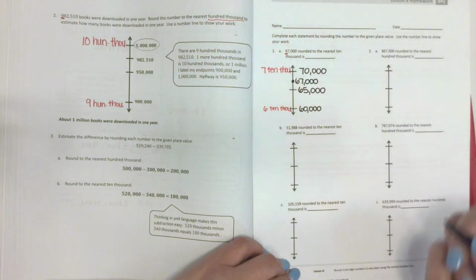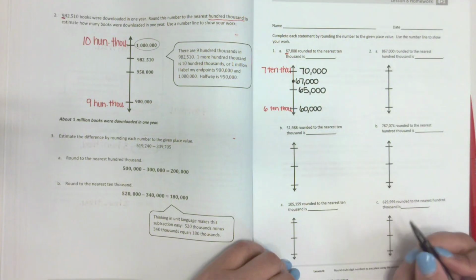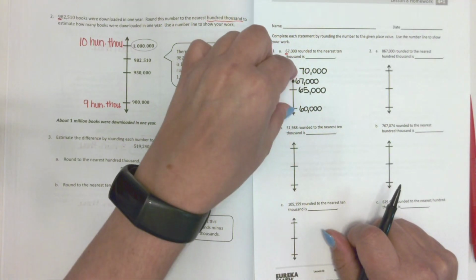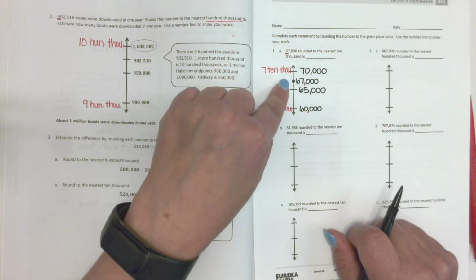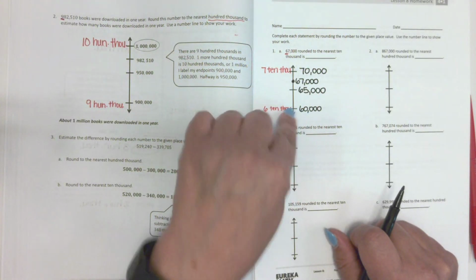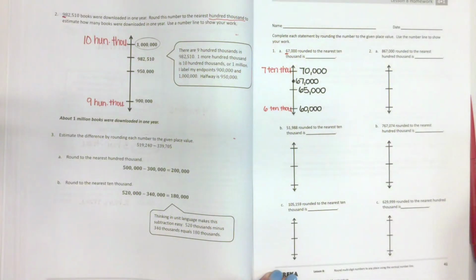Put it on your number line and label it. Now, which endpoint is it closer to? When we round, we have to pick one of the endpoints. Is it closer to 70,000 or 60,000? Circle the one it's closer to.